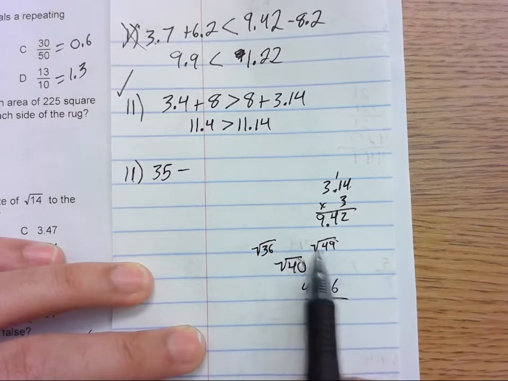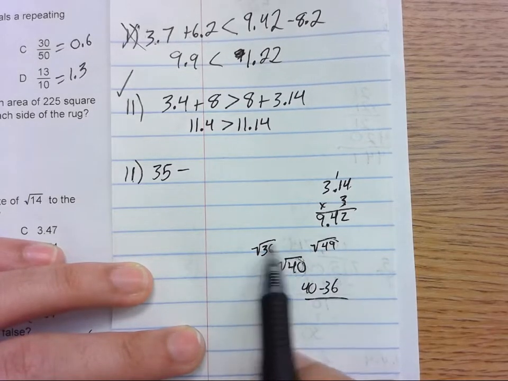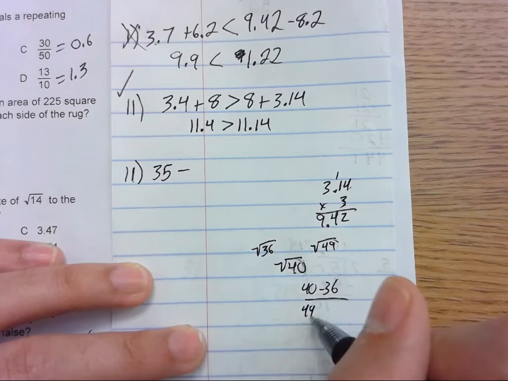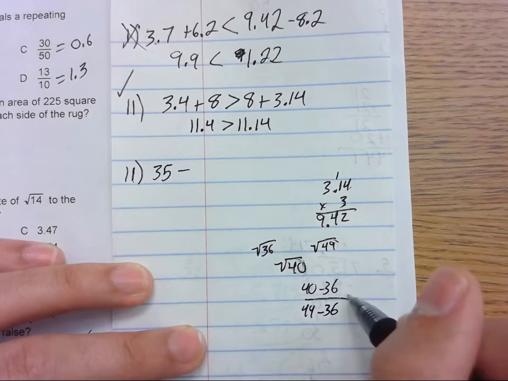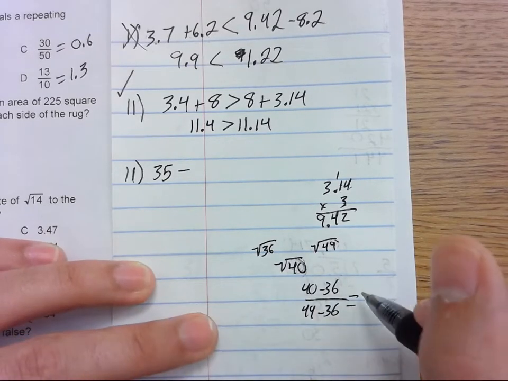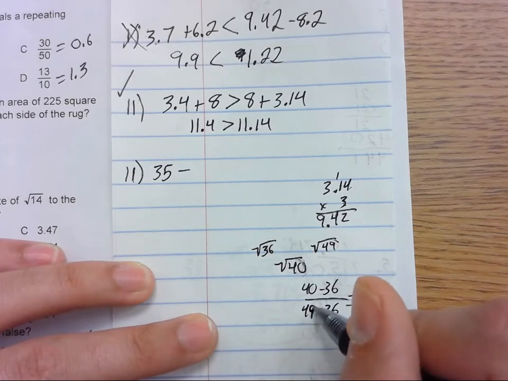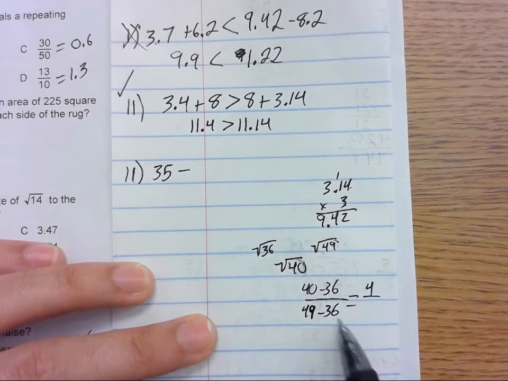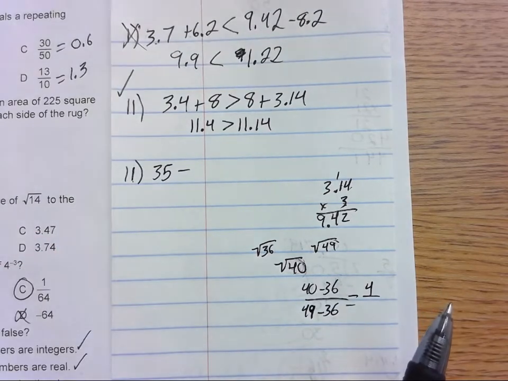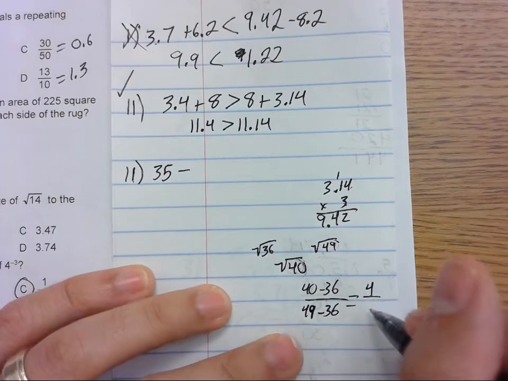We'll put that on top of the upper square minus the lower square, so 49 minus 36. So then we would get 4 over 49 minus 36 is 13.